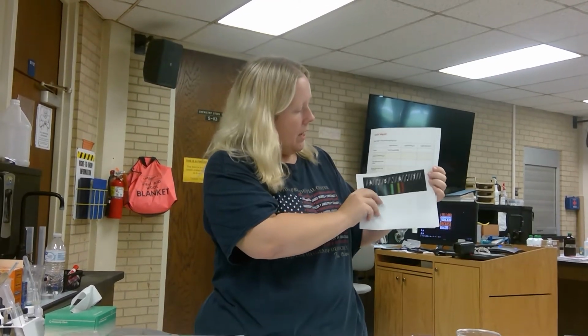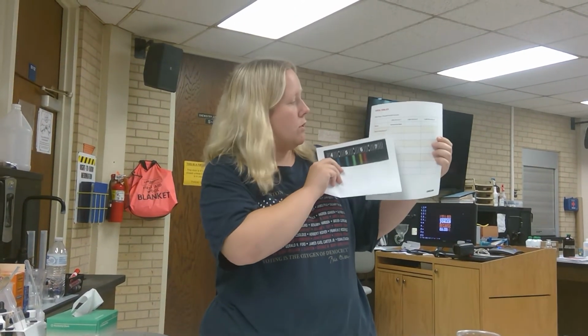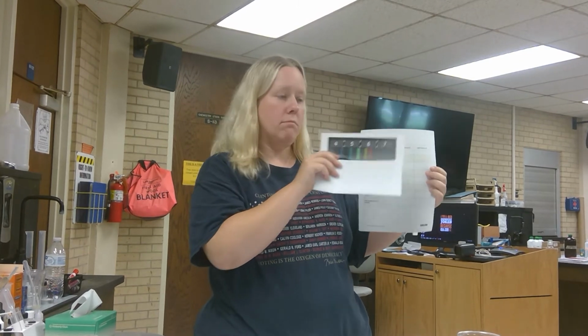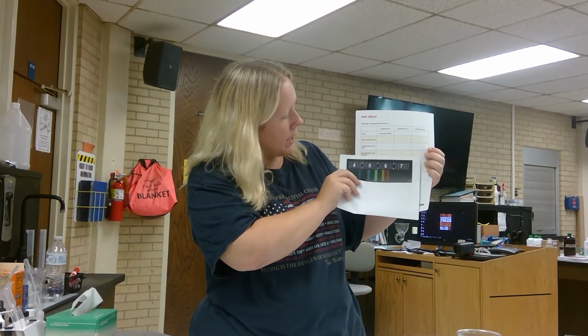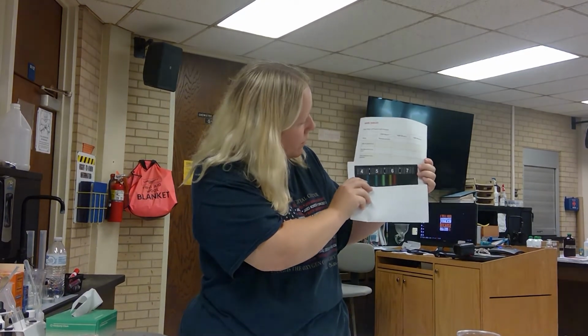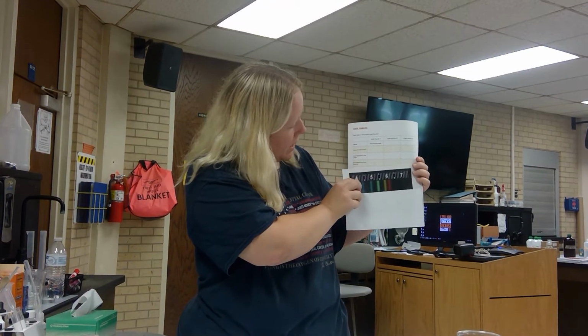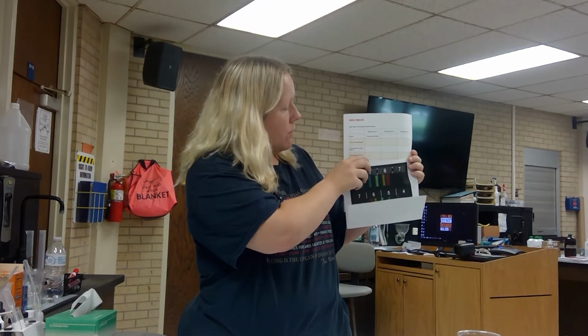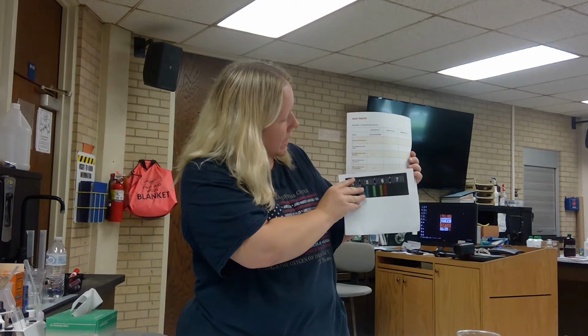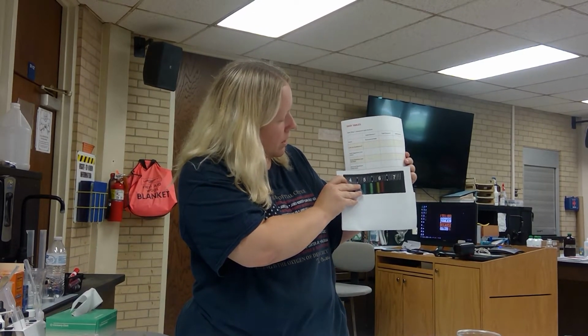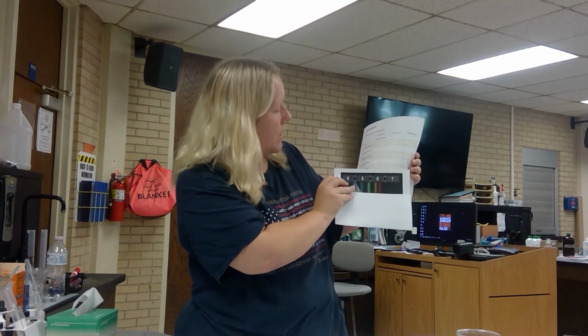First spectrum line color: I see violet, so I'm going to write violet on that line. First spectrum line number: if I read my scale, I read it at 4.4. So I'm going to write 4.4. Then I'm going to go down to second spectrum line color, turquoise, or teal.